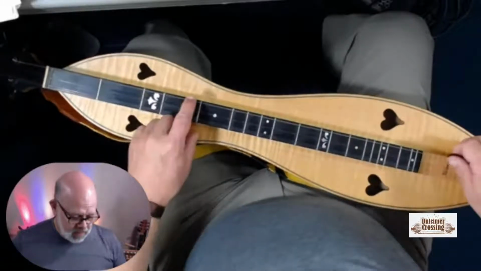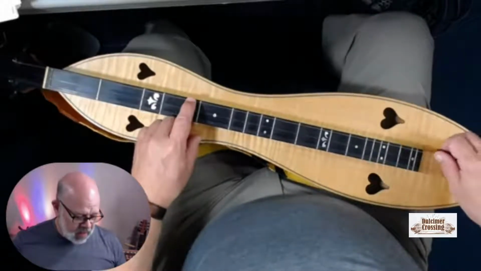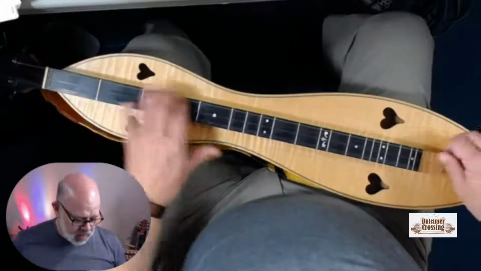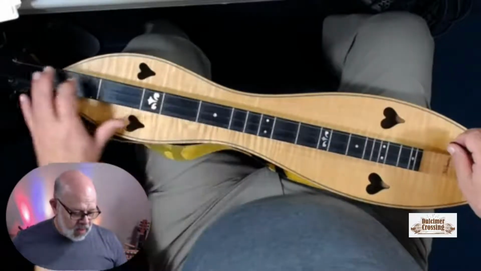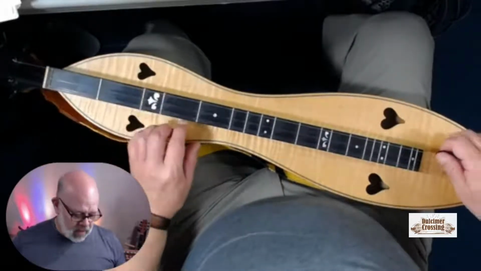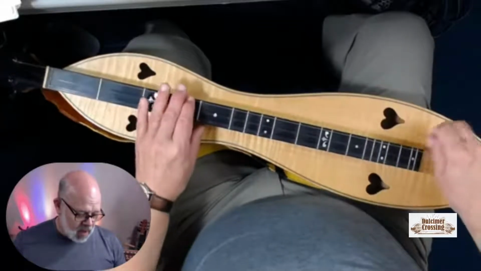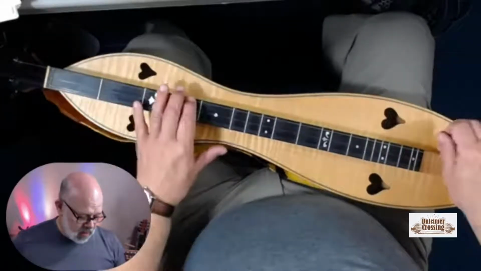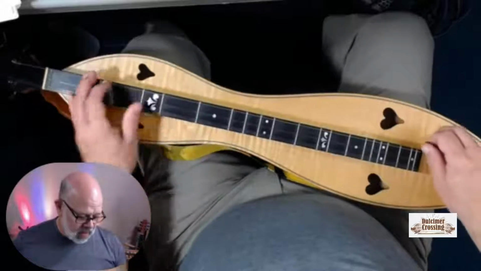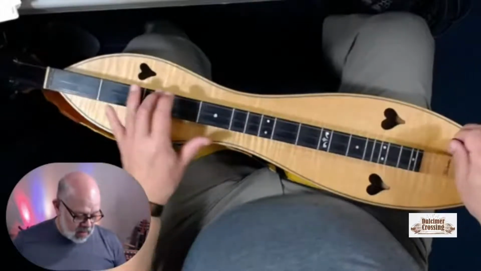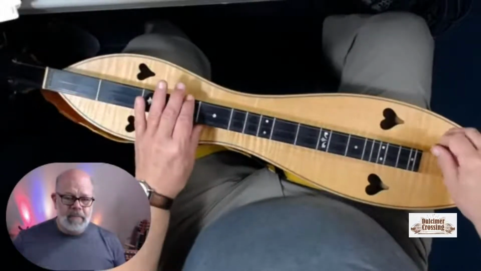Da da dum bum ba da da da dum bum bum da da dum bum ba ba ba dum bum. So I can play any or all of those. Da da dum bum ba da da da dum bum ba da da da da da da da da da da da da da da da da da da da da da da dum.